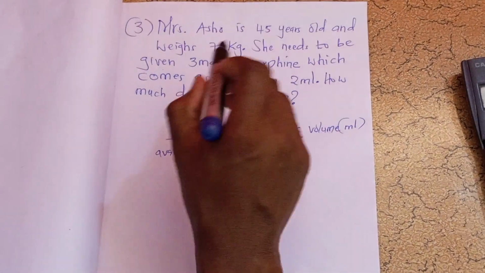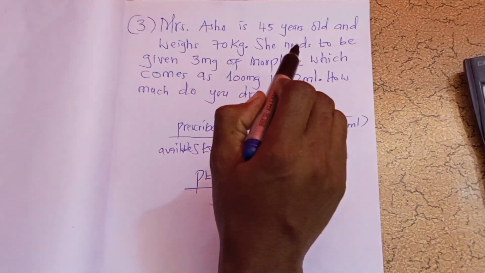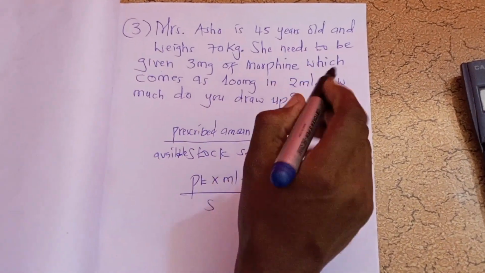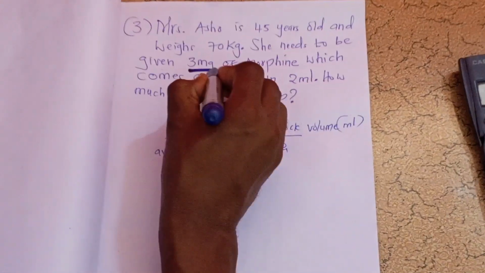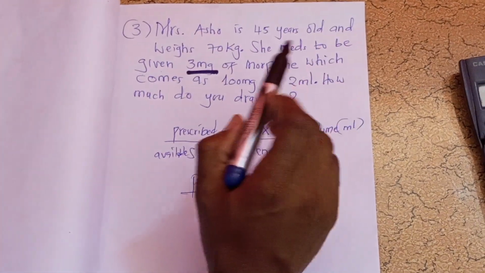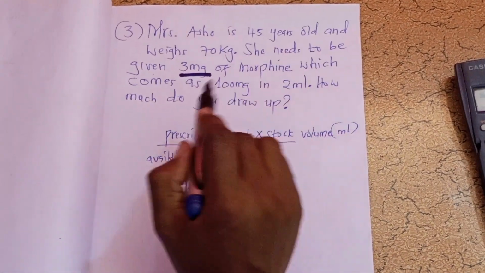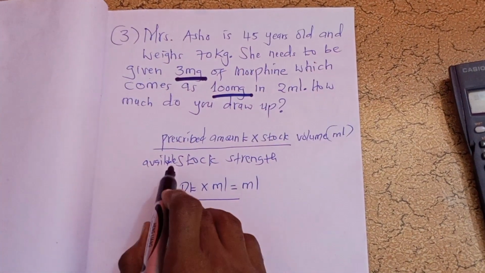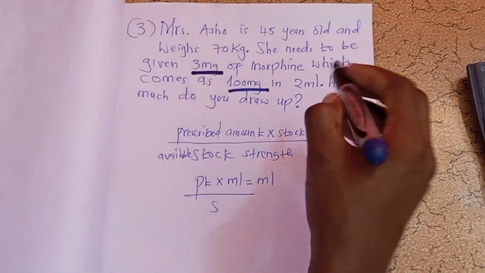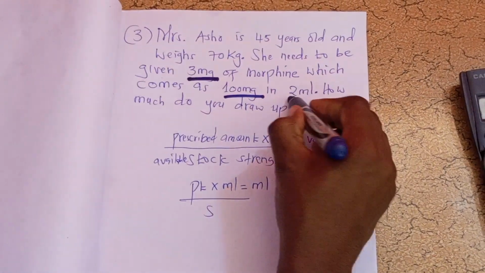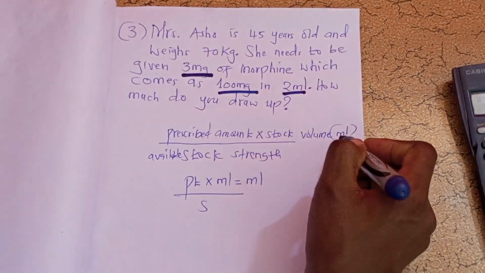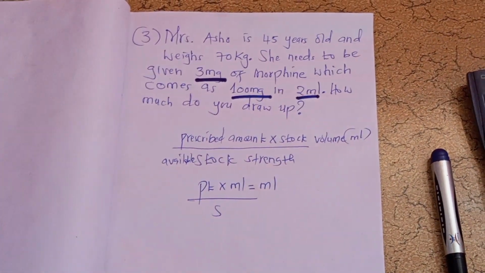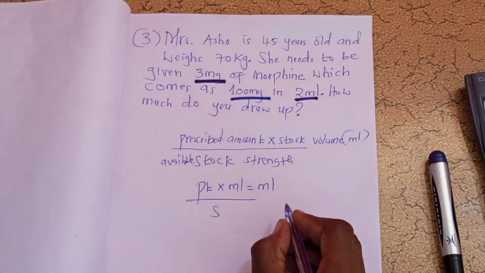For example, Miss Asho is 45 years old and weighs 70 kg. She needs to be given 3 mg of morphine. So our prescribed amount is 3 mg, which comes as 100 mg, which is the available stock strength, multiplied by stock volume, that is 2 ml. So this is the formula you are supposed to apply. Now let us calculate.